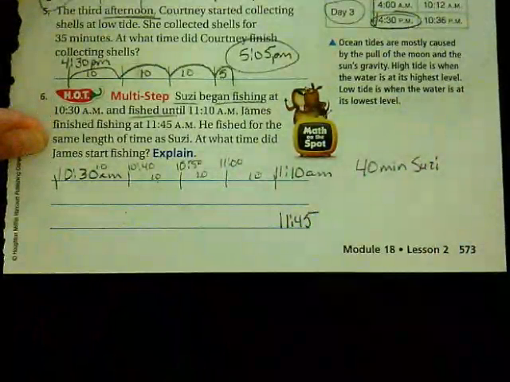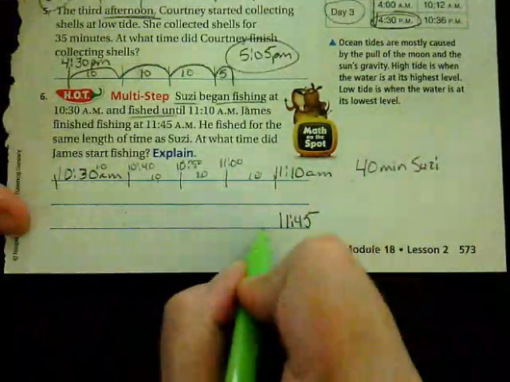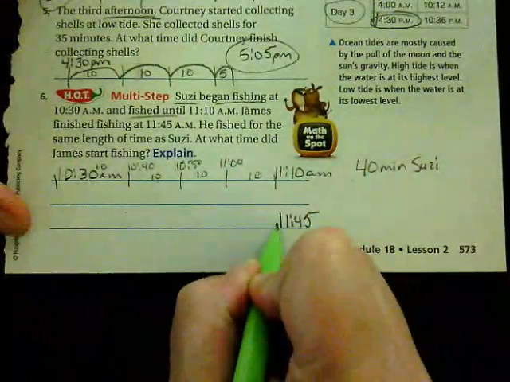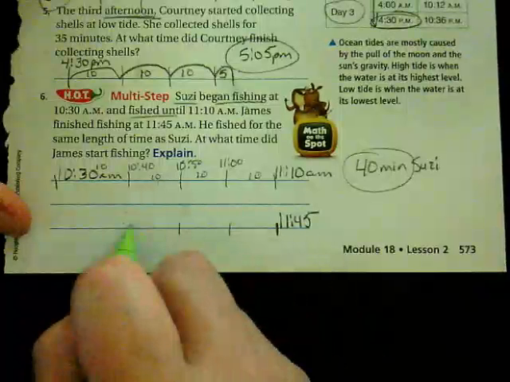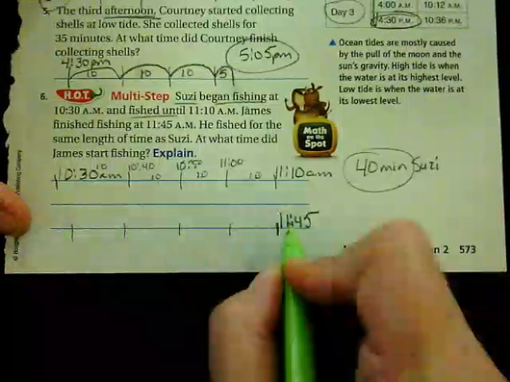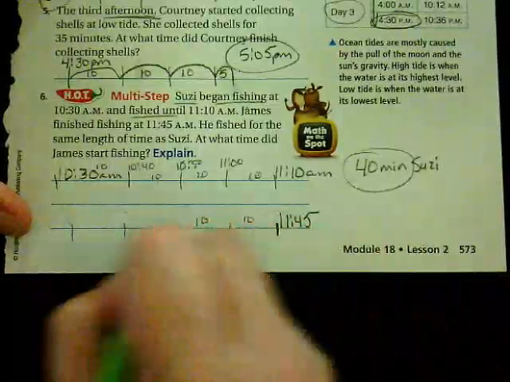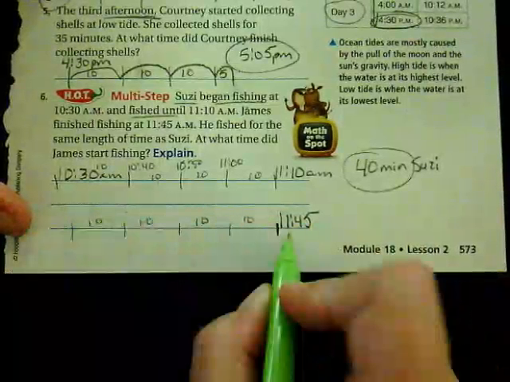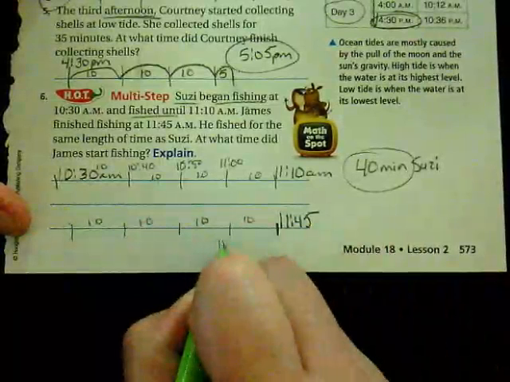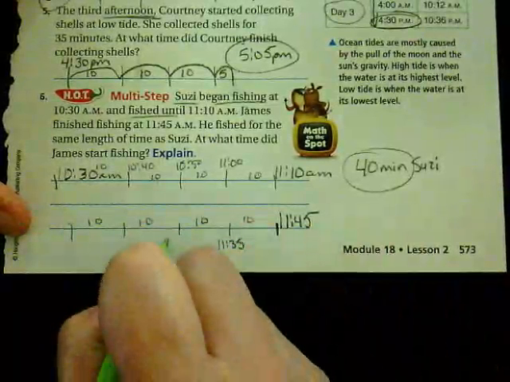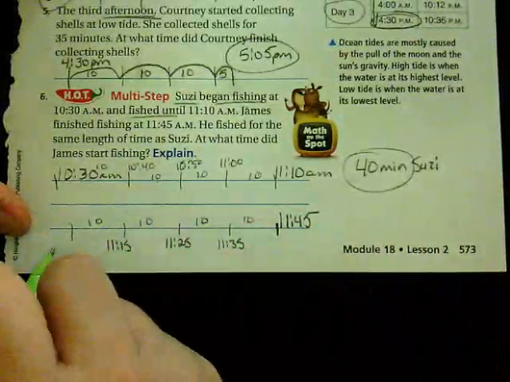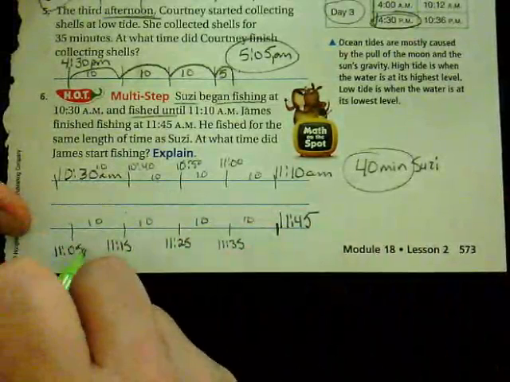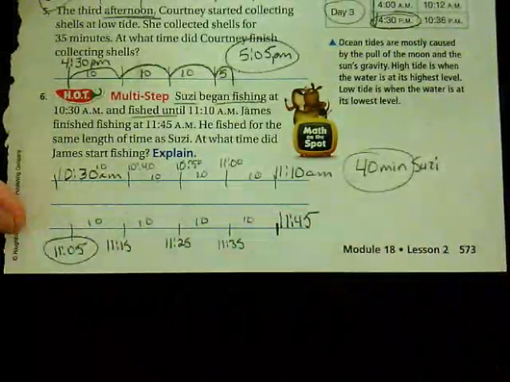So James finished fishing at 11:45. He fished for the same length of time. What time did he start? So I need to go back. He finished here. I need to go back 40 minutes. 10, 20, 30, 40. So 11:45, 11:35, 11:25, 11:15, 11:05. He started at 11:05 a.m.